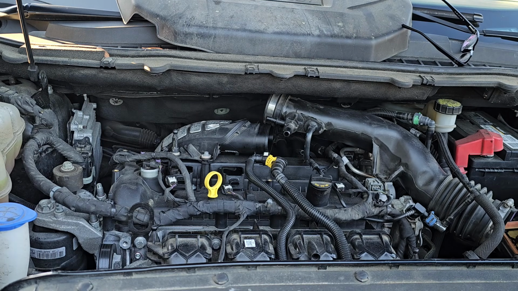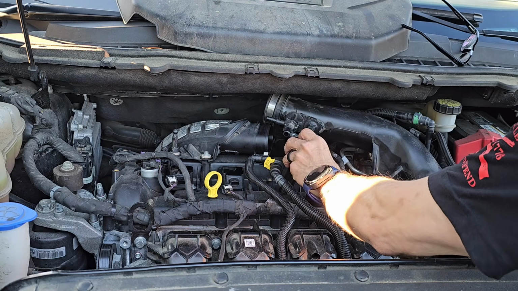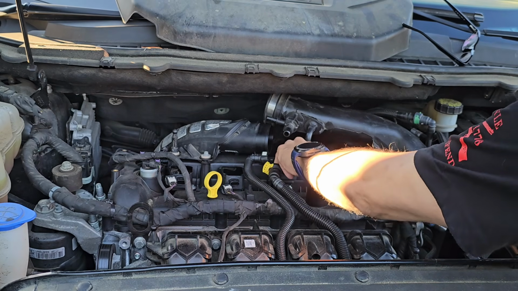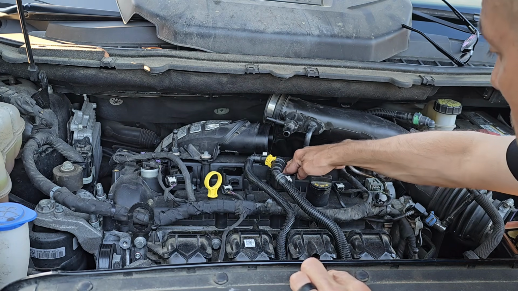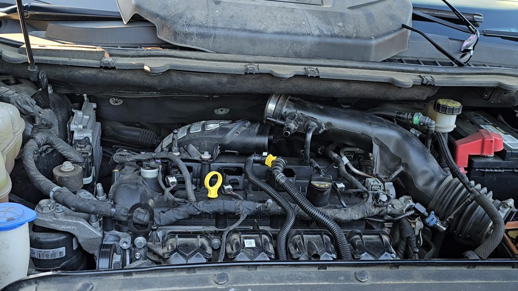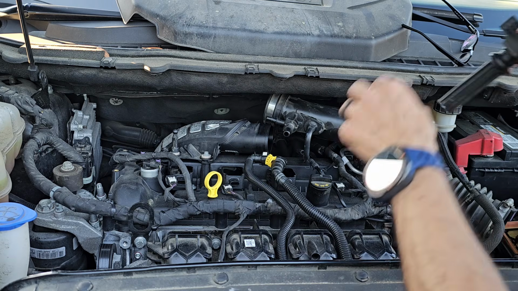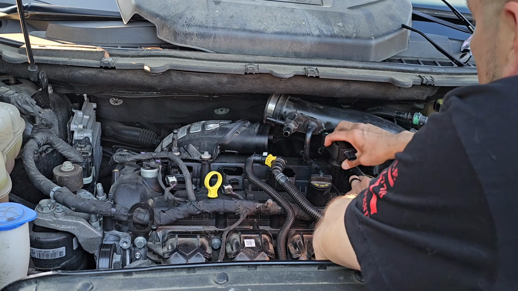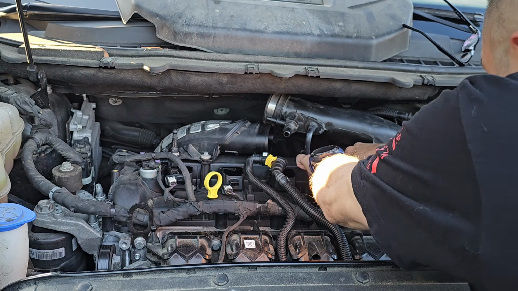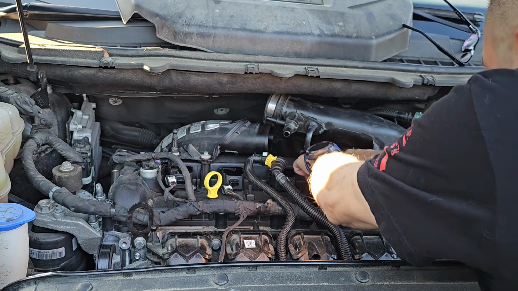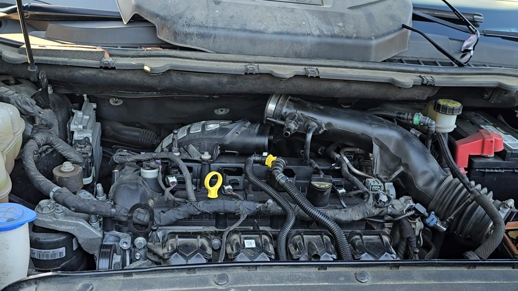Like I said, you got to make sure they're all pushed in. And then here's the last one. Pretty easy job, guys. Pretty easy, not that bad, guys.